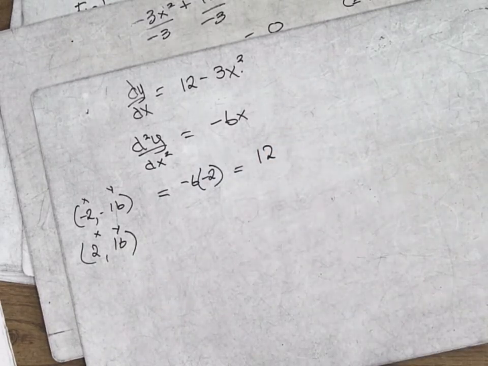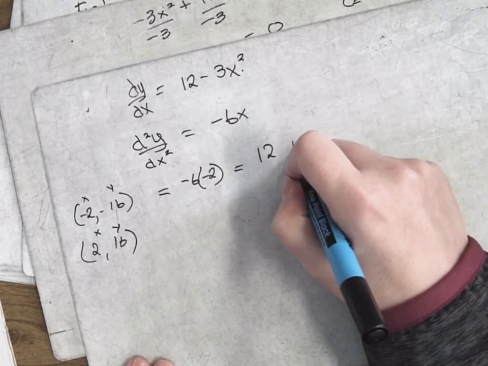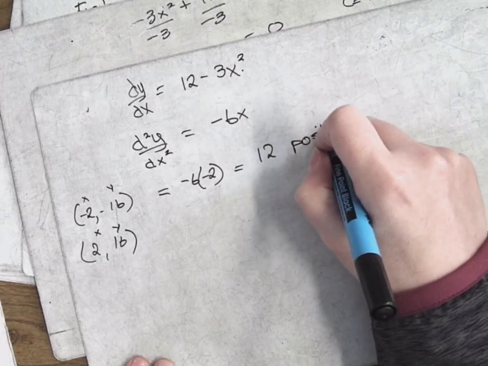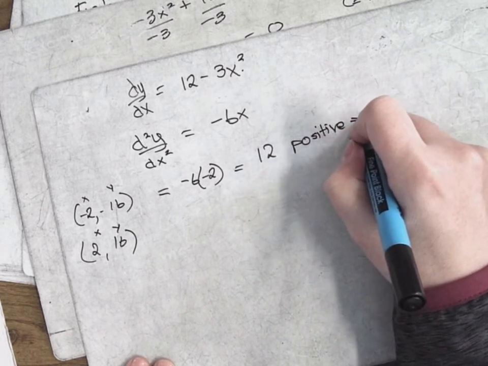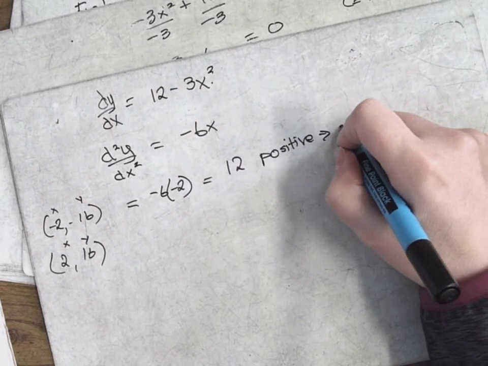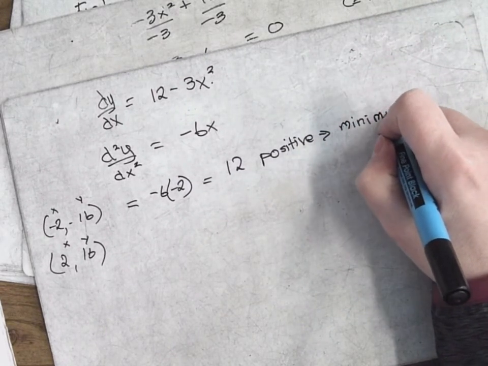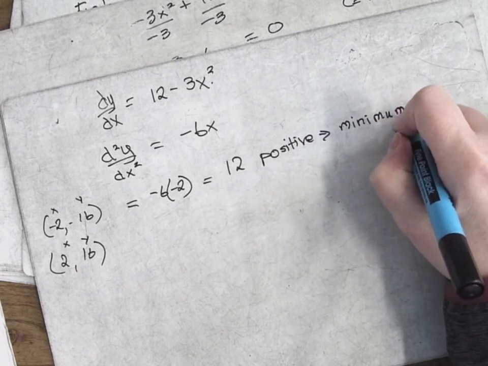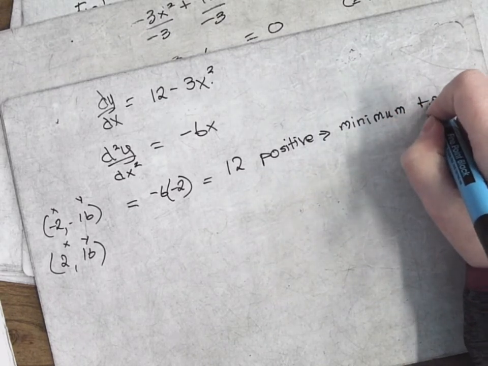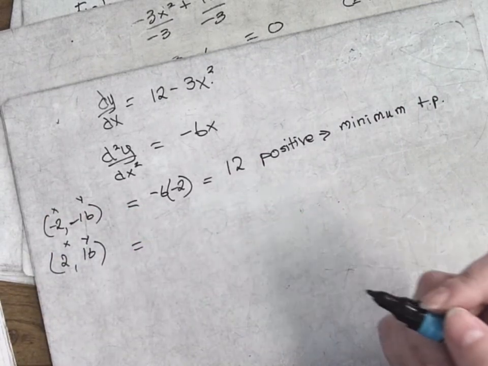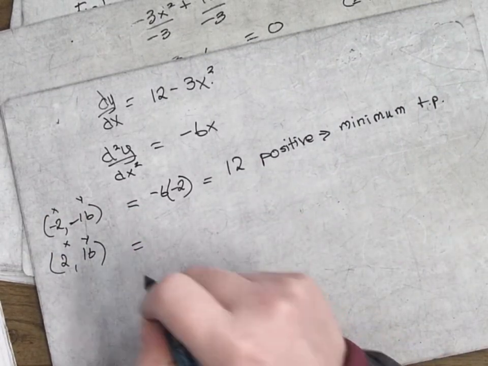Is that a positive or a negative number? Positive. And if you end up with a positive number, what does that tell you about the turning point? It's a minimum. It's the opposite to what you think it was, okay? So it's the minimum turning point.